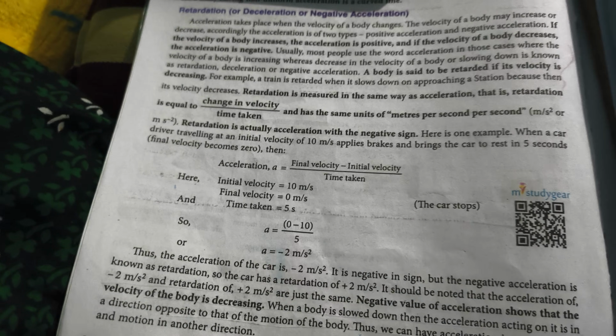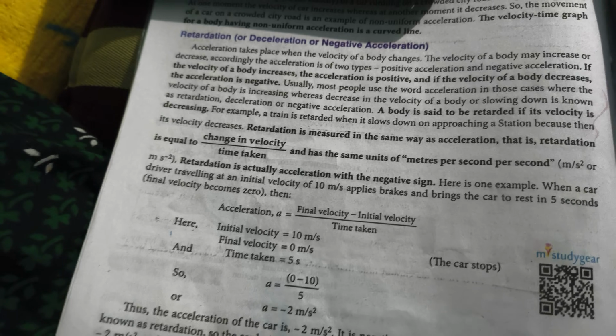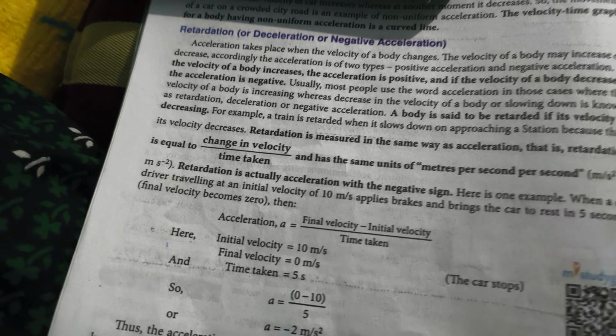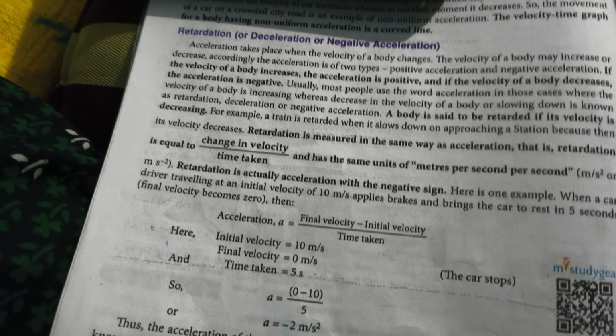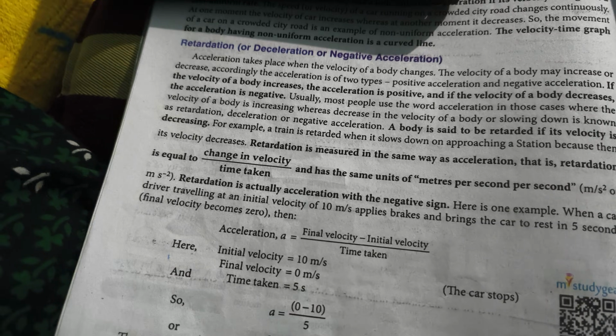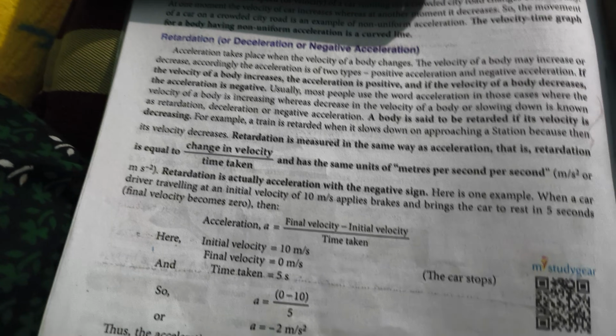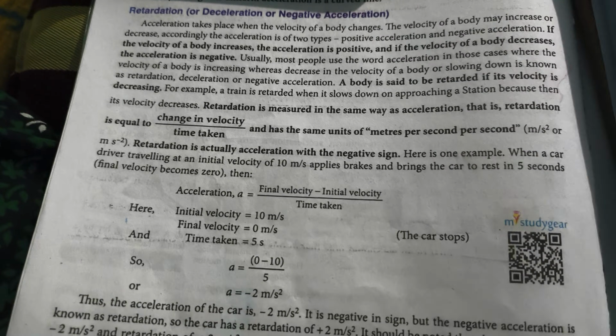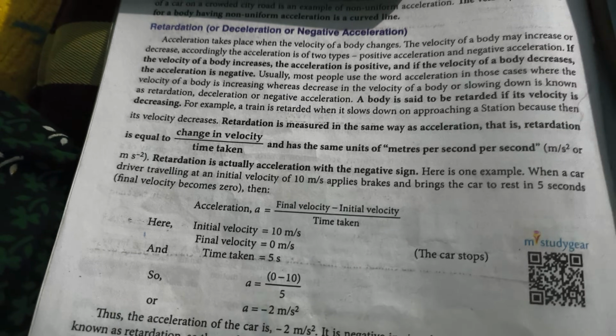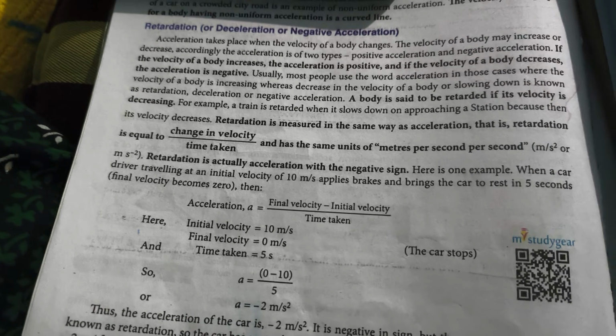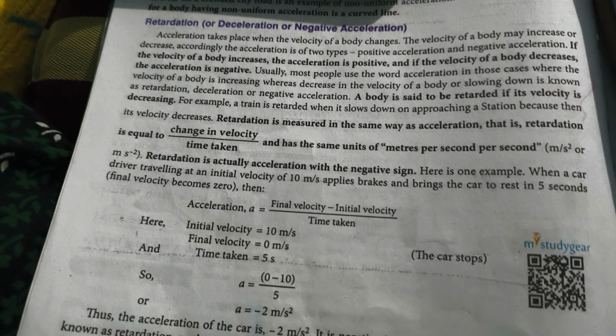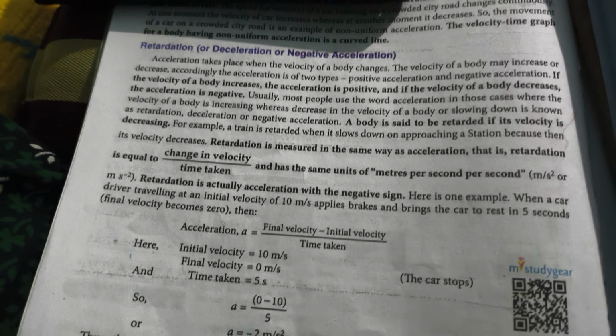Hello everyone. So today we will discuss retardation, or deceleration, or negative acceleration. As we already discussed what is acceleration, uniform acceleration, and non-uniform acceleration, right? So let us know about retardation or deceleration.